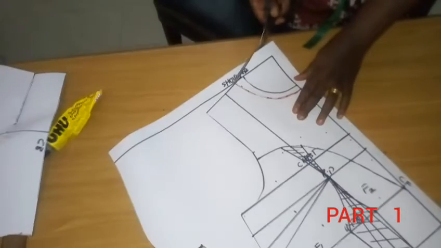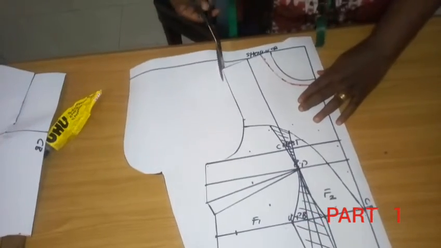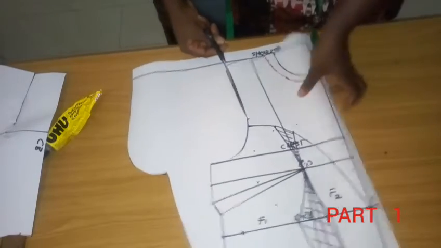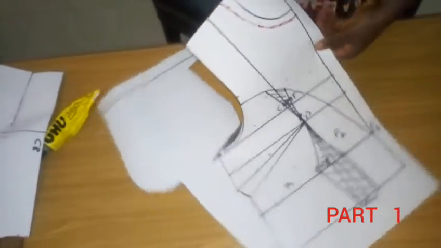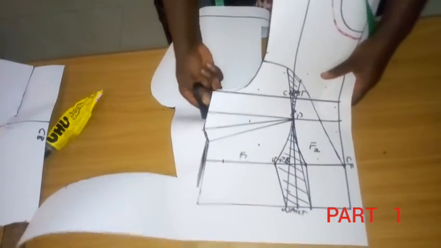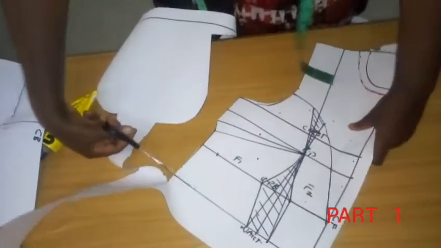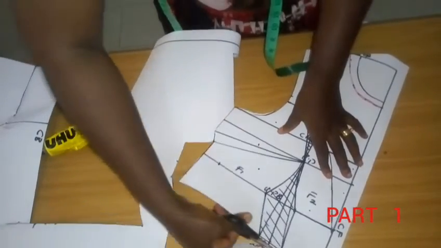So if you look at this, it is a plunge neckline, as well as it has a mandarin collar attached to it, with the flare attached to it as well. So I'm just cutting off what I have right here.